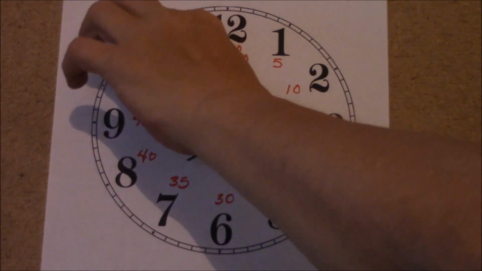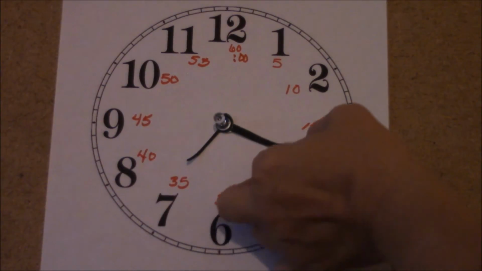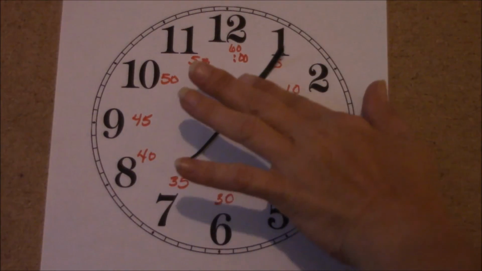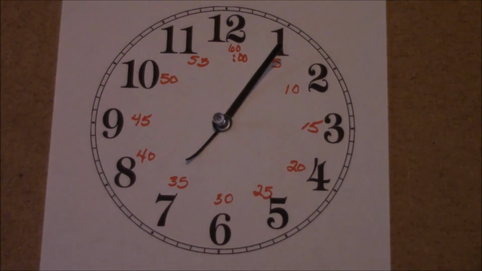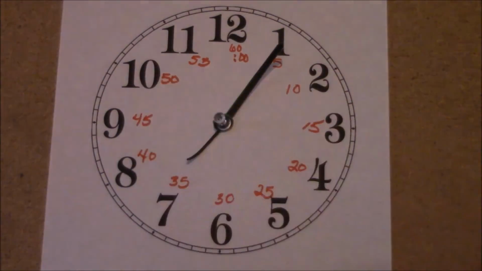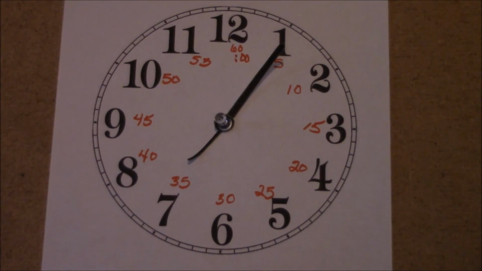Okay, so we're going backwards. And we're not passing the 12, remember? Only if we go backwards and pass the 12. So 45 minutes would be 7:05 that we have to leave to get there by 7:50. Okay? So if you have any more questions, you call Nana and you let her know. Okay?